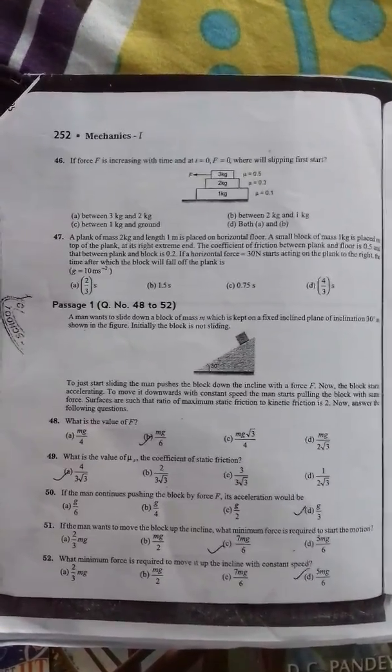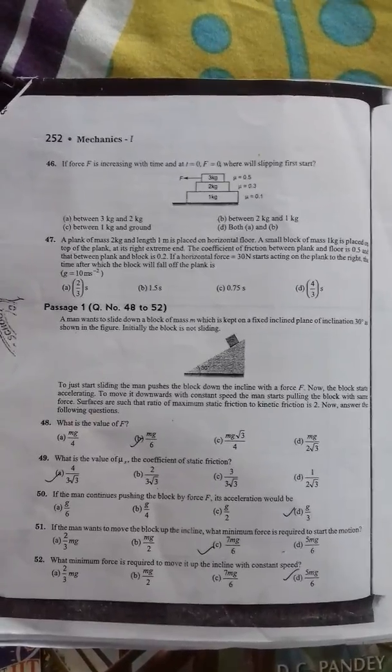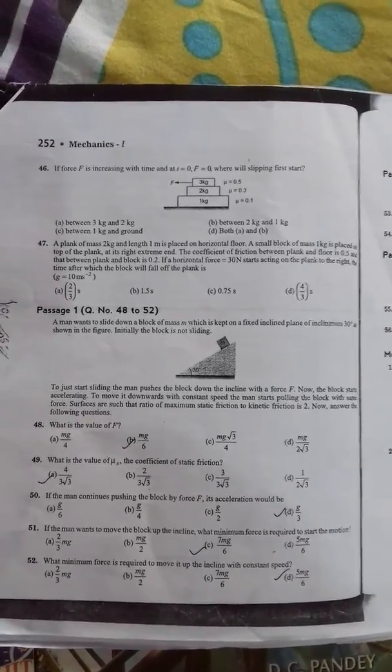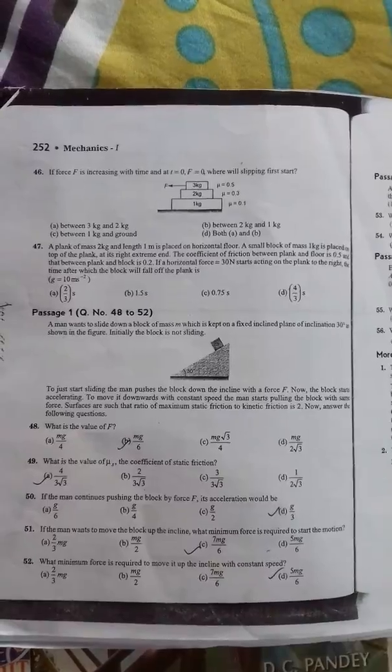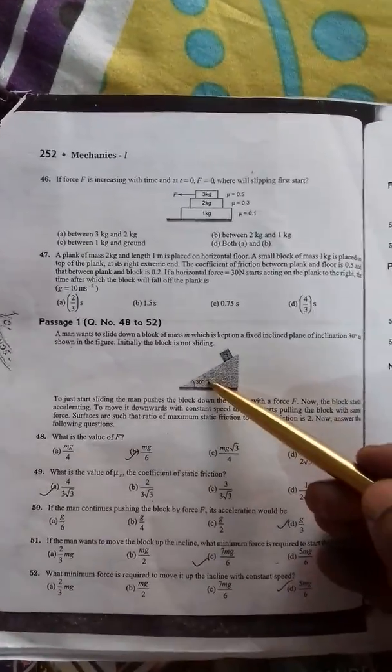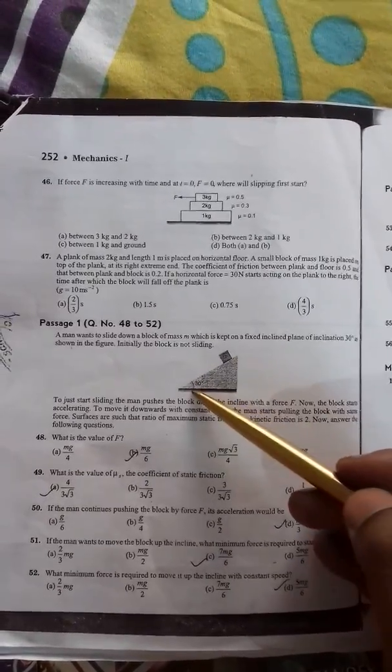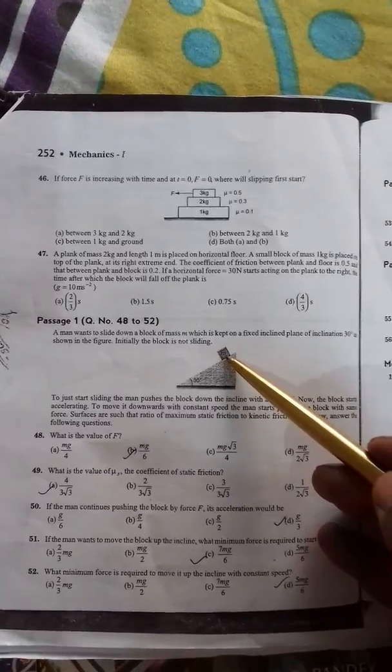In this question, it is asked that a man wants to slide down a block of mass m which is kept on a fixed inclined plane of inclination 30 degree. This is the inclination 30 degree given. This is the inclined plane. Here is the block of mass m.